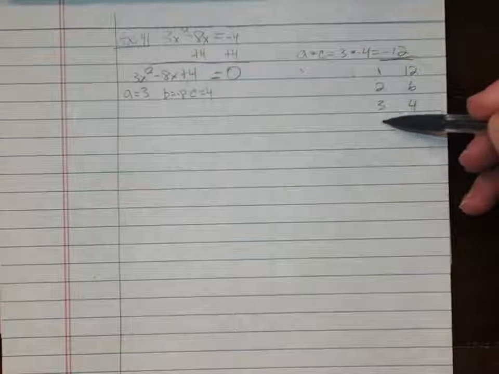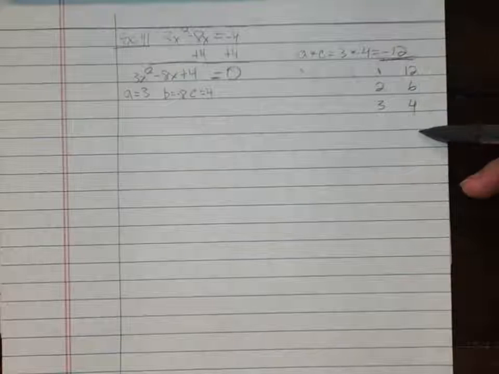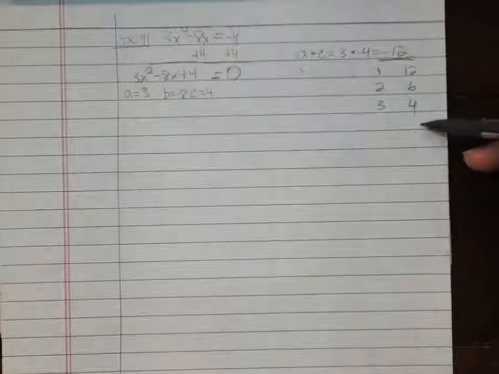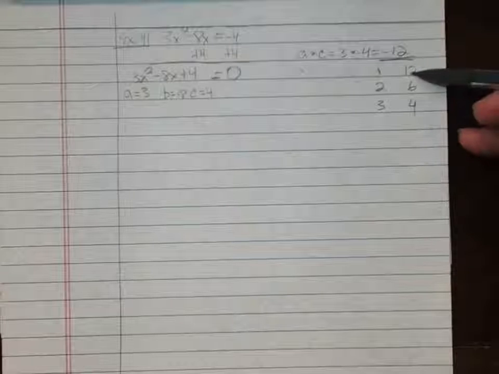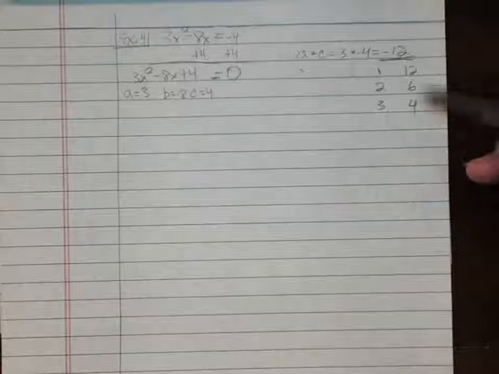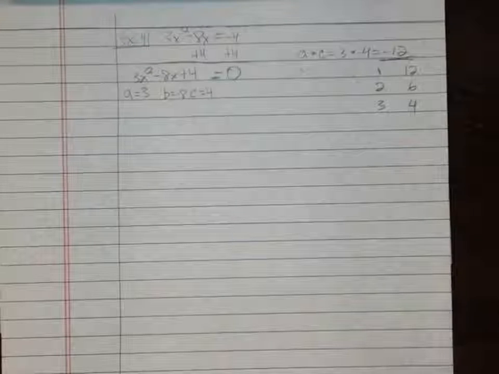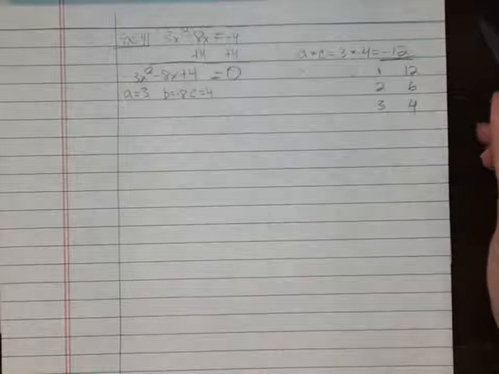And it made them in order here on the left side. And then on the right side, they're also in order, but going backwards. So 1, 2, 3 on the left, 12, 6, 4 on the right. They're starting large and getting smaller on the right, starting small and getting larger on the left. That helps me keep organized, and it helps me to not miss any.